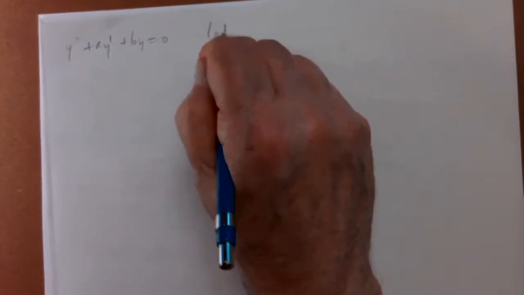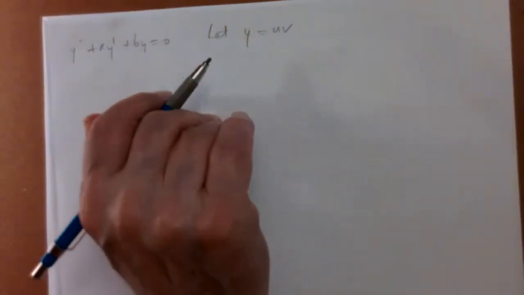So we have this equation we want to solve. Y double prime plus ay prime plus by equals 0. And suppose we let y be the product of two functions, u and v.